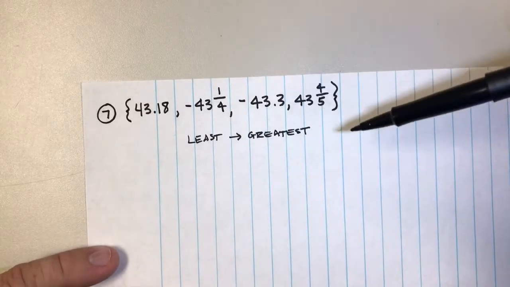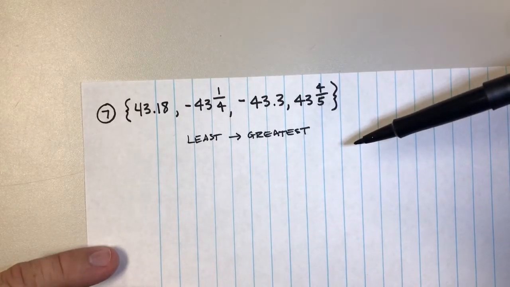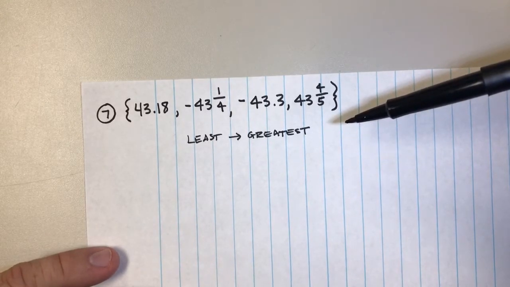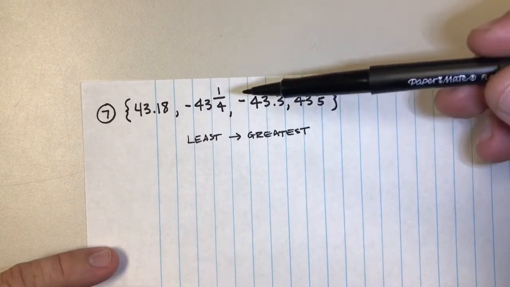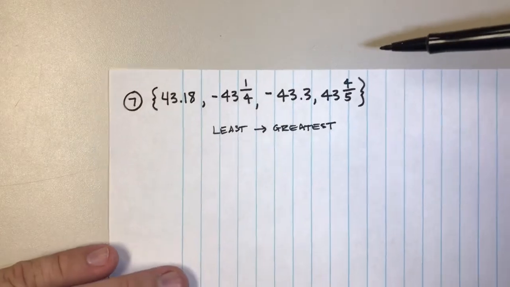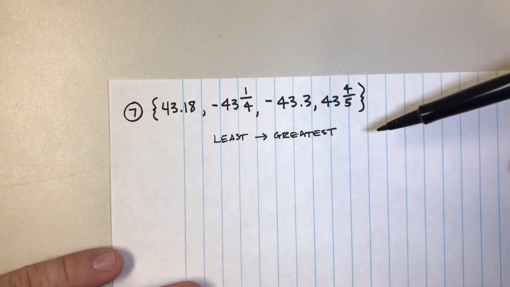All right. Besides comparing rational numbers just between two numbers, we've also got to order them, sometimes from least to greatest, sometimes from greatest to least. But here's a set of rational numbers we're going to order from least to greatest.